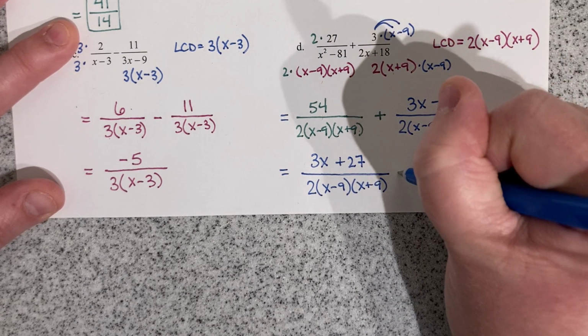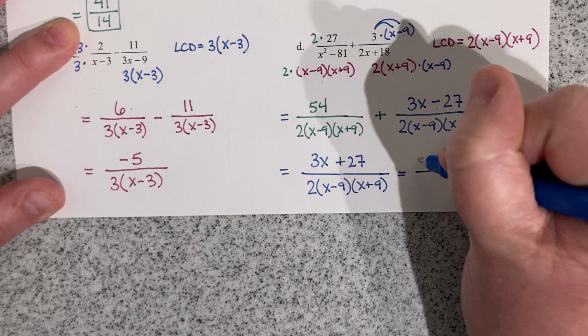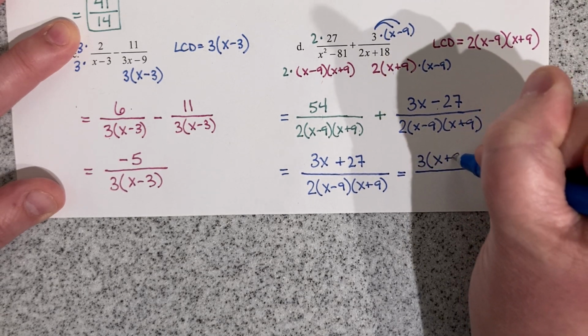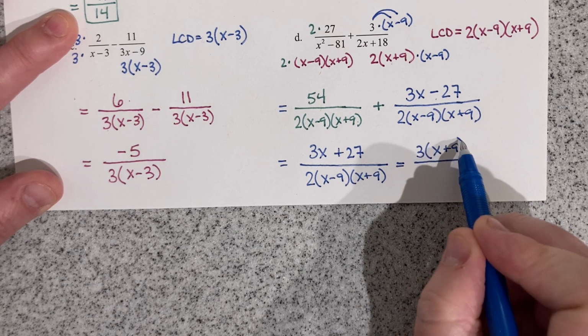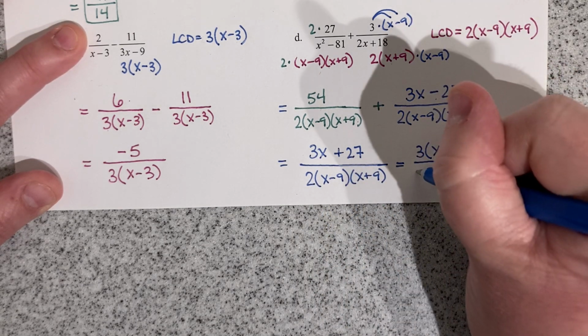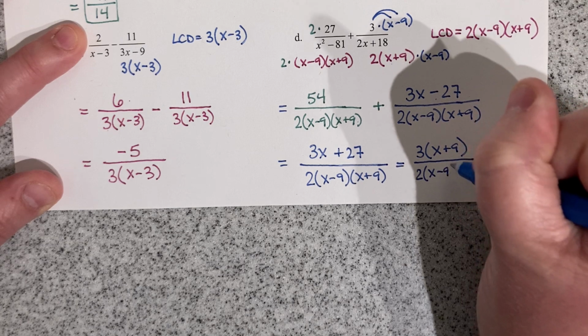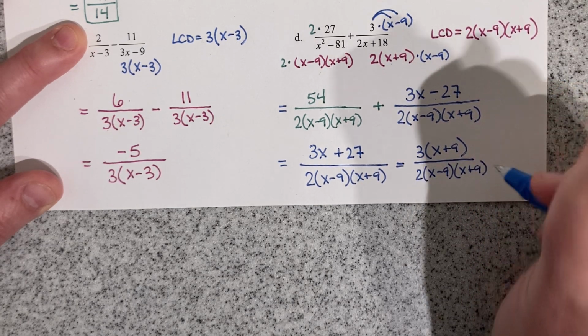Ooh, and we are not done yet because there's a greatest common factor of 3 in the top. So 3 times x plus 9 is what you'd get if you divided by 3. And then the bottom is the same, 2 times x minus 9 times x plus 9.